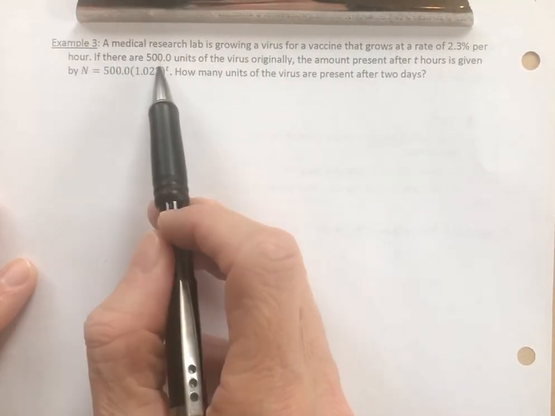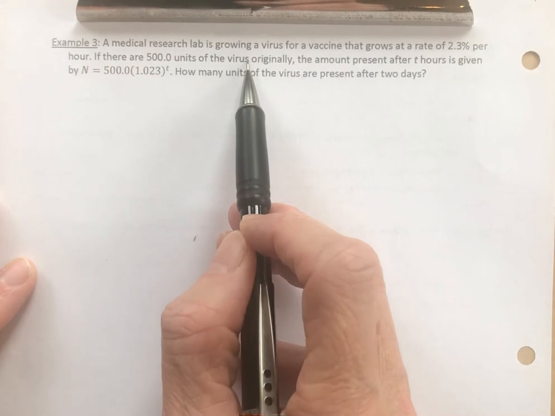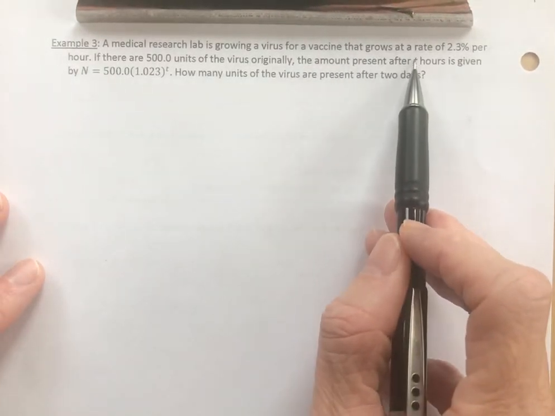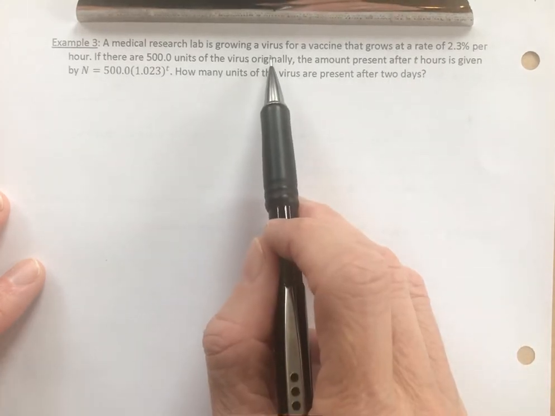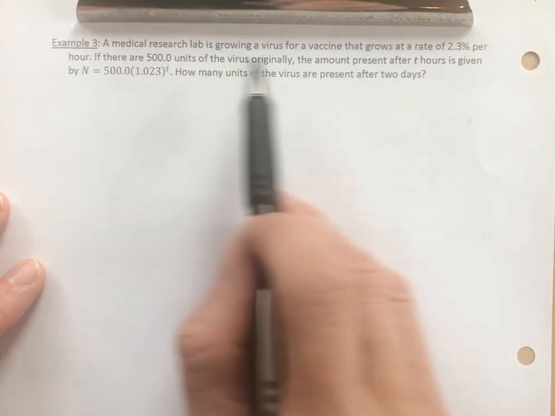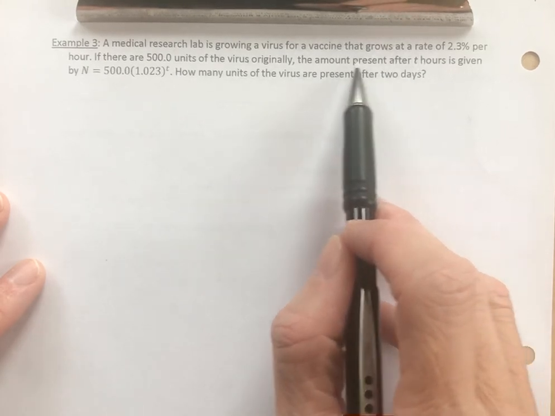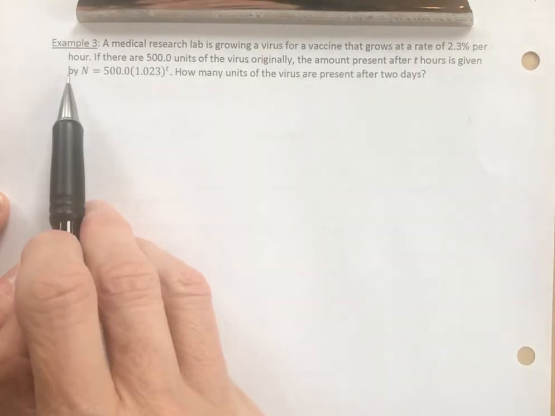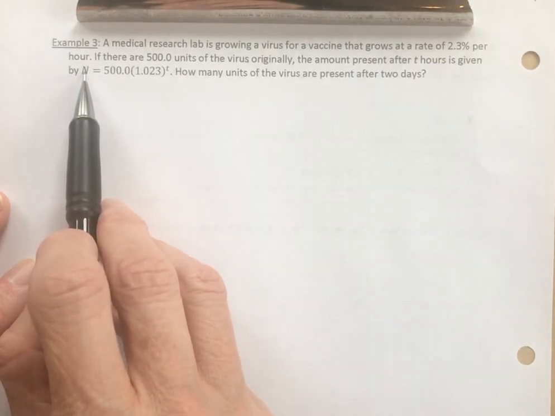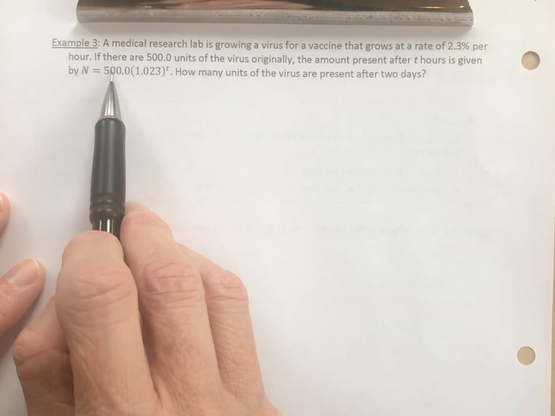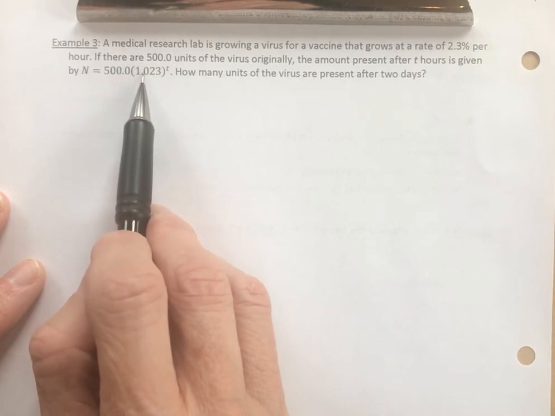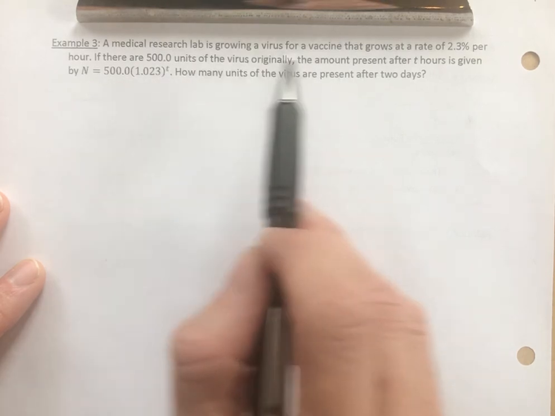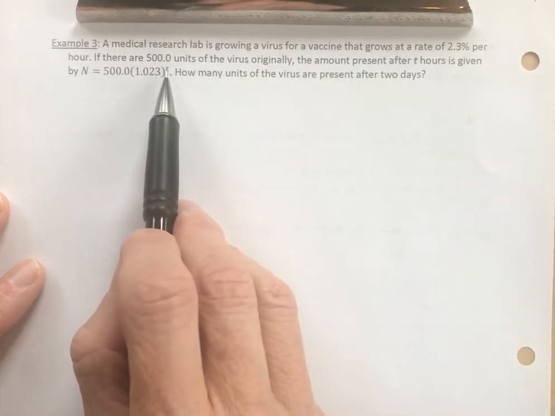They started off with 500 units of the virus, so at time equals 0 hours, they had 500 units. The amount present after t hours, 1, 2, 3, etc., is given by N, probably the number of the virus, is equal to 500 times 1.023 raised to the t, which is the time in hours.